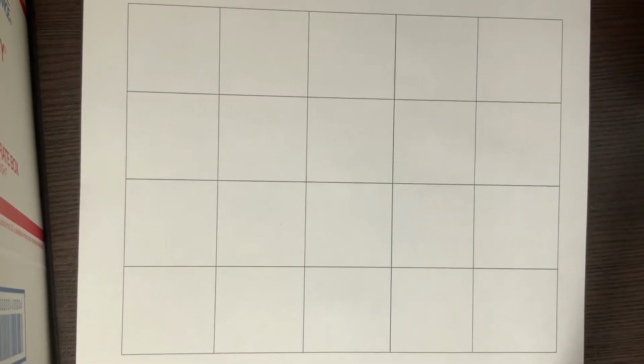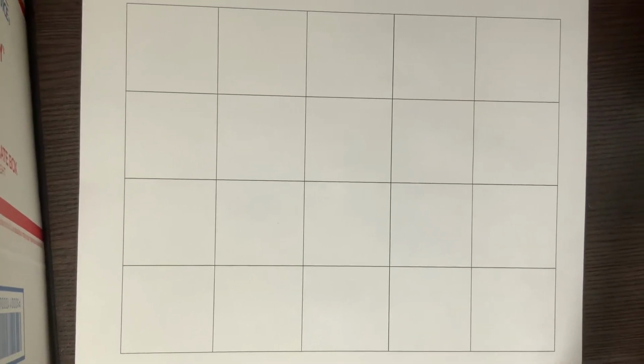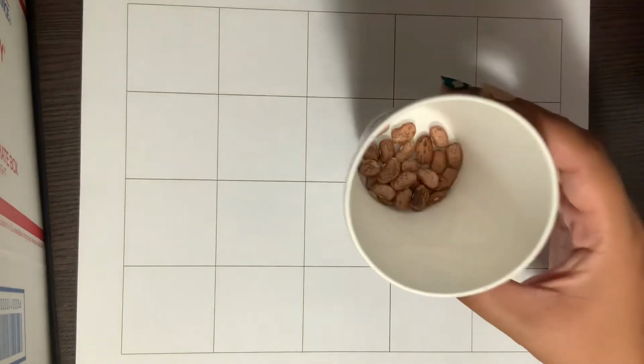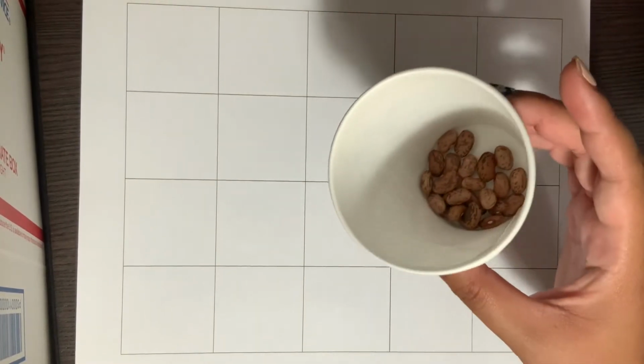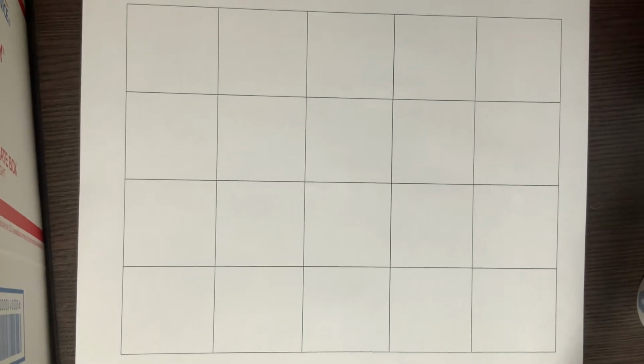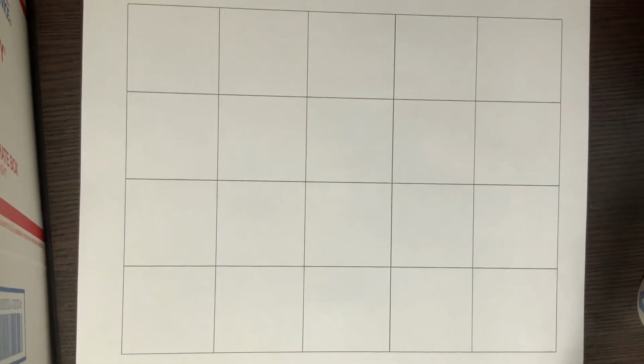Everyone, this is our carrying capacity lab. We're going to simulate how carrying capacity happens using our quote-unquote rabbits, which are our beans, and how an organism's population can reach carrying capacity based on the amount of space. We're going to start with 25 beans. I have that in my cup right here. They represent our rabbits, and the grid represents their environment.